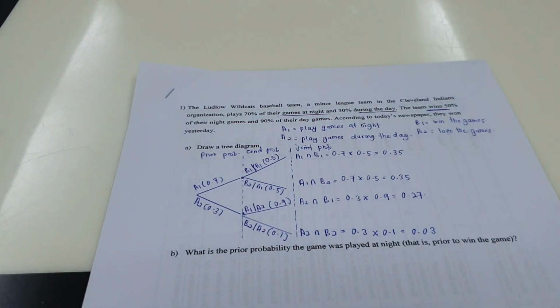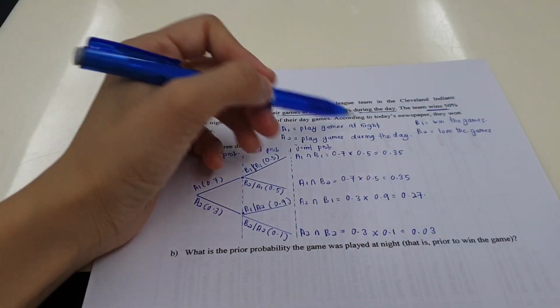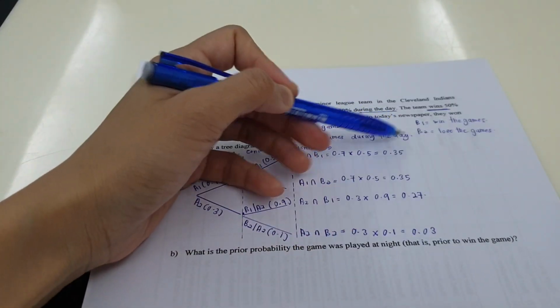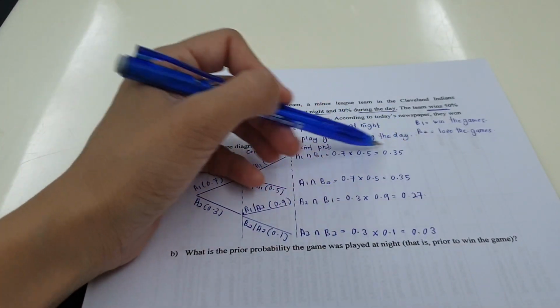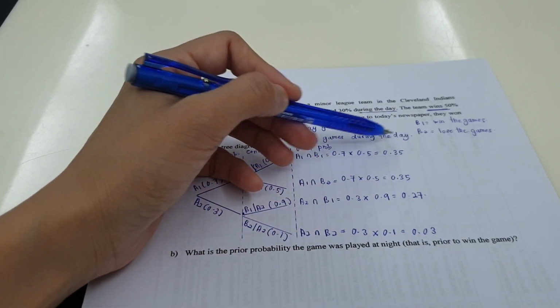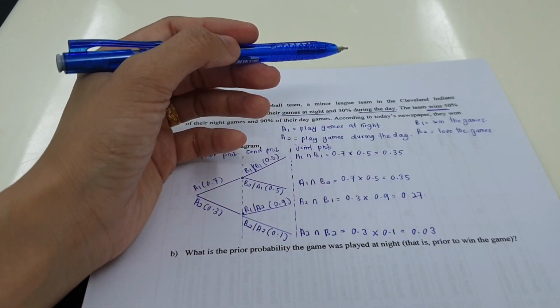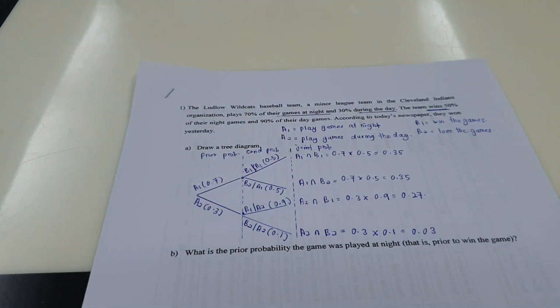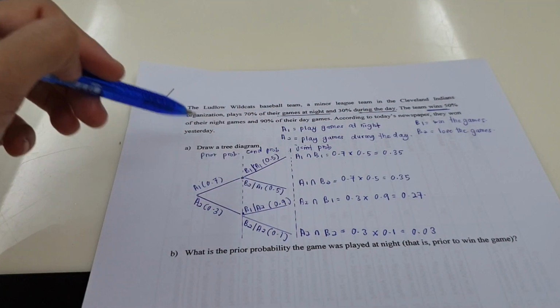Like I said, always check whether your calculation is correct by totaling up these 4 values. If the total is equal to 1, your calculation is correct. So now we finish question A.